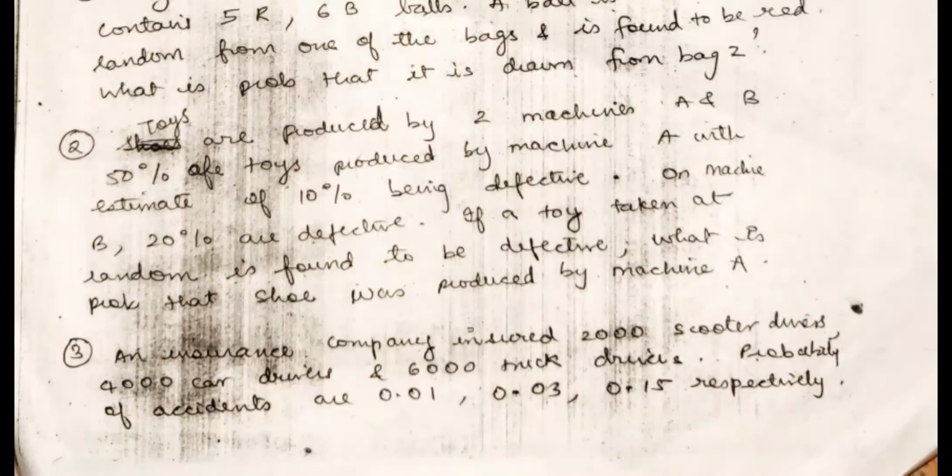The toys are produced by two machines A and B. So basically there are two machines. 50% of the toys are produced by machine A with an estimate of 10% defective. In machine B, 20% are defective. If a toy is taken at random and is found to be defective, what is the probability? Here you use toy instead of shoe. If you are keeping the entire problem in terms of shoe, you can keep it as shoe, or else change everything to toy. What are the chances that it was produced by machine A?